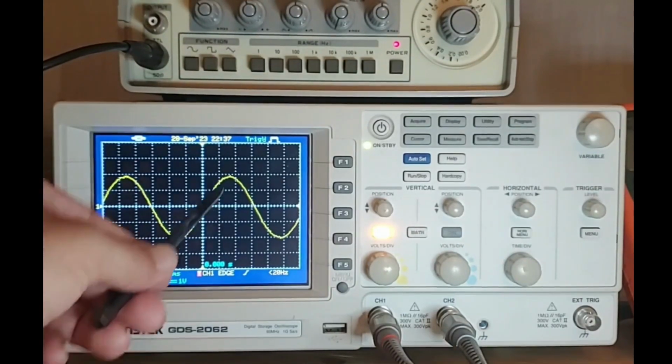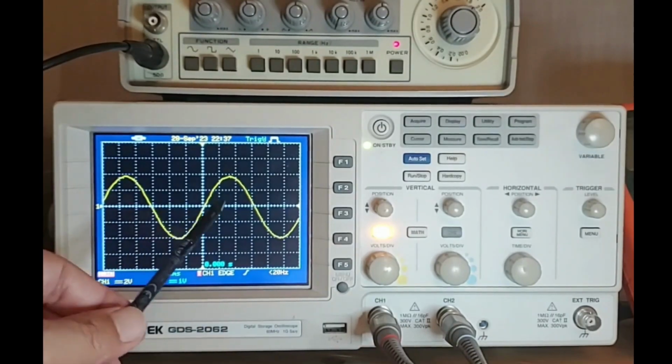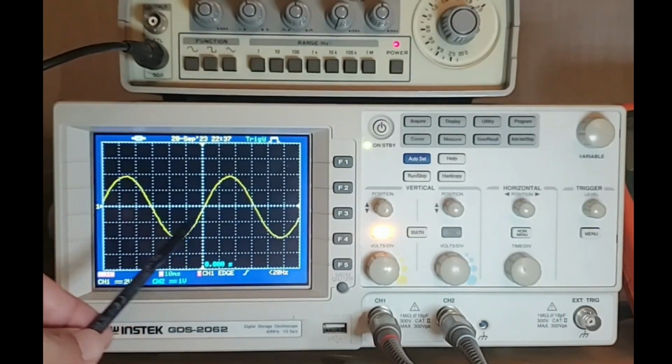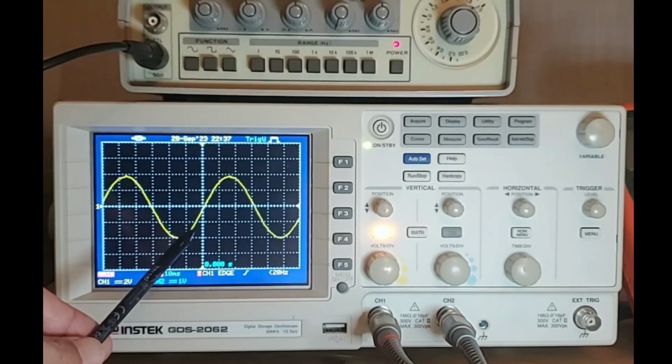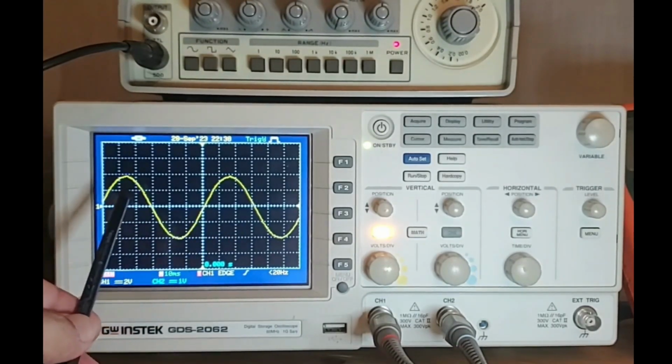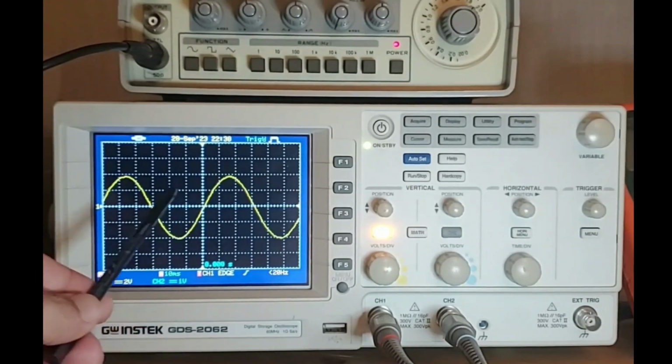So now you can see that we can see about 2 cycles. To measure the frequency of this signal, I need to measure its time period. A time period is the time that the waveform takes before it repeats itself. So we can choose any 2 points.